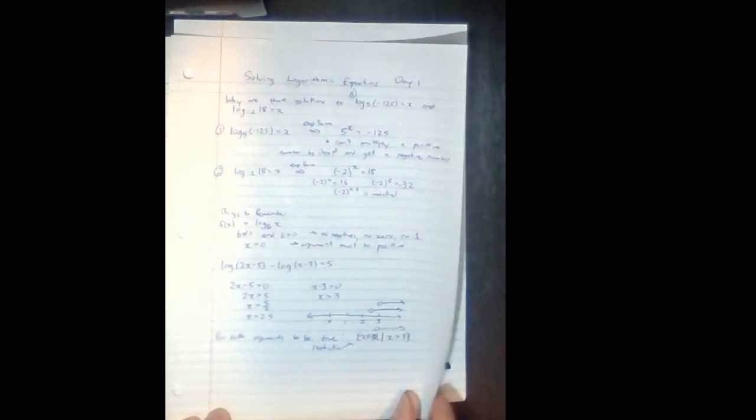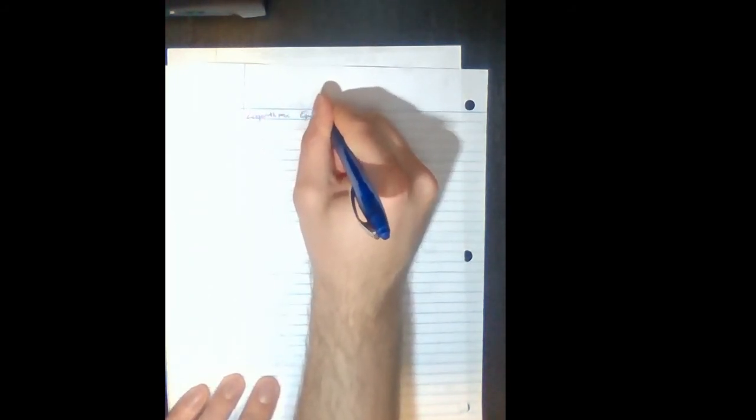So we'll start a new page here. And we'll start off with what we're going to call type 1 logarithmic equations. And those are going to be ones that look like log with some base b of a equals some number.